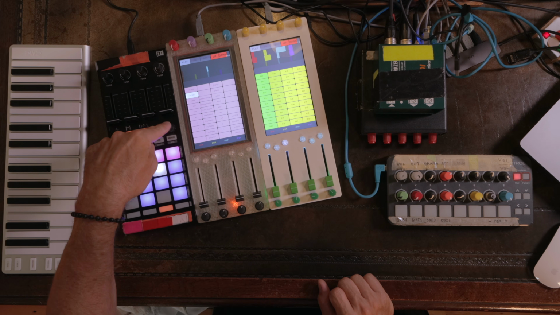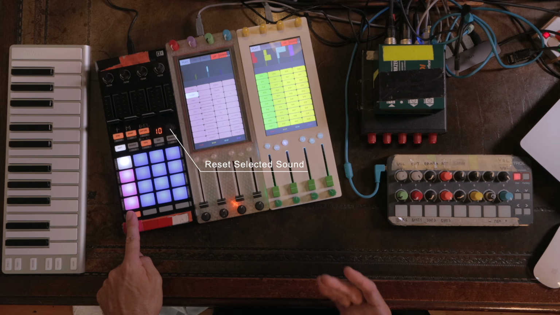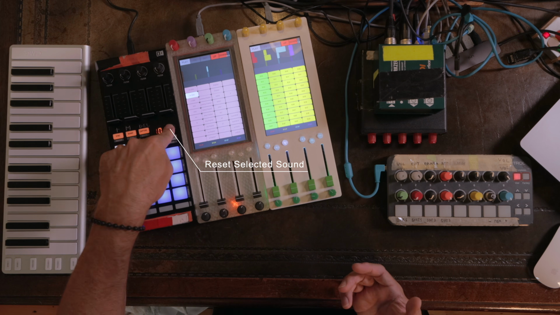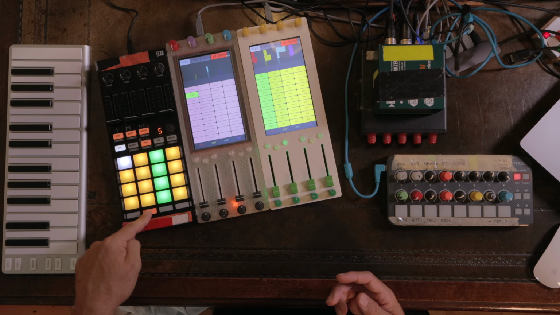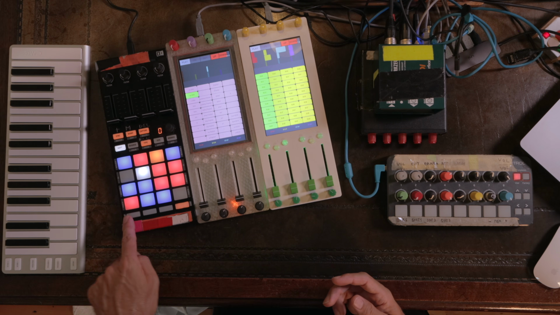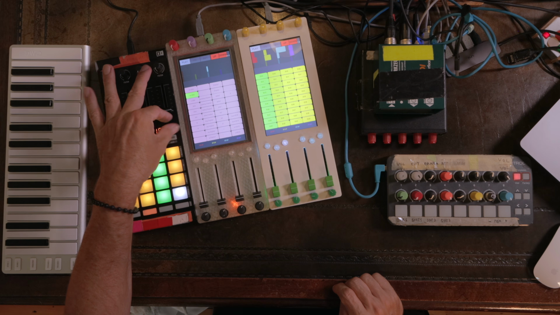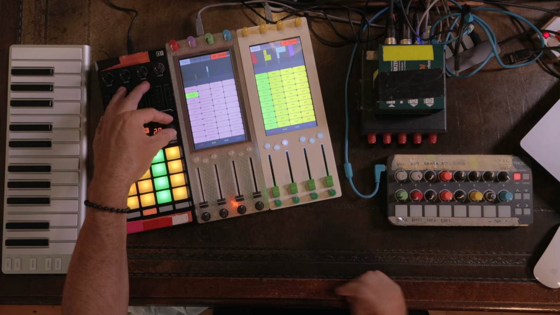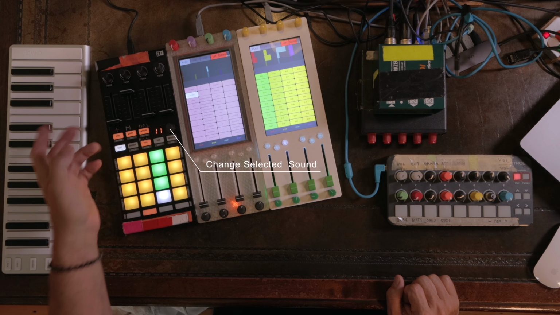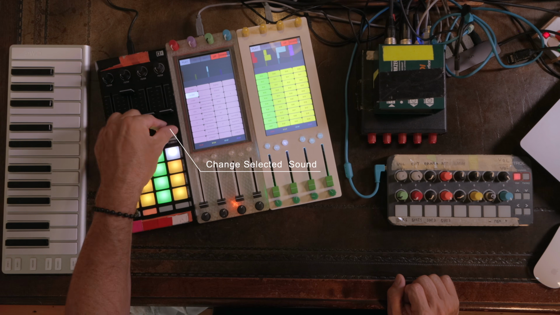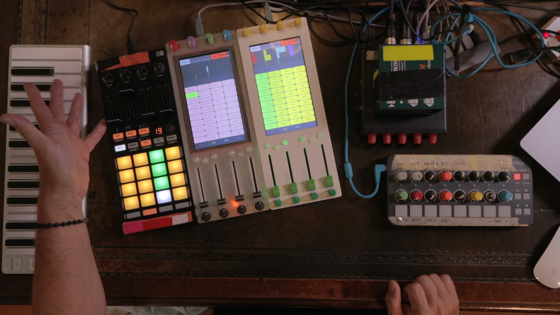Okay, with this one, when I press it, I reset the currently selected sound to 0. So this is bass drum number 0. Here's hi-hat number 5. I press it, hi-hat number 0, and so forth. When I turn it, it would choose another hi-hat or another loop, depending on what it actually is. So for example, this is just a hi-hat, but there are also loops, something like that.